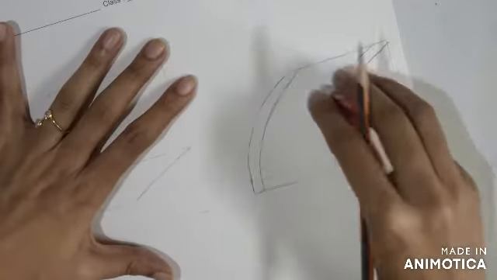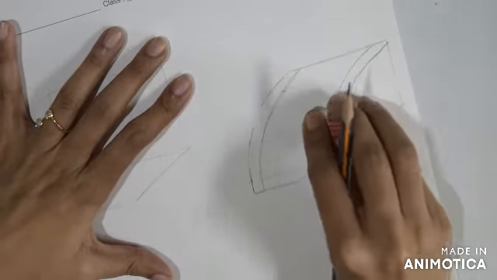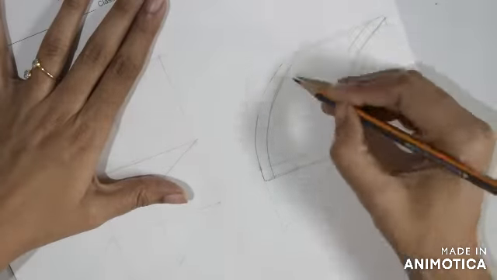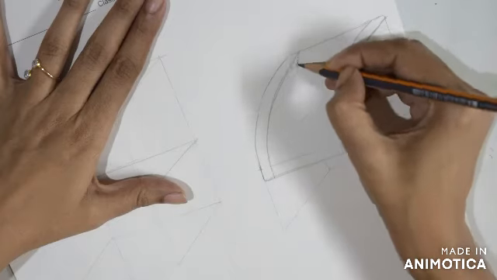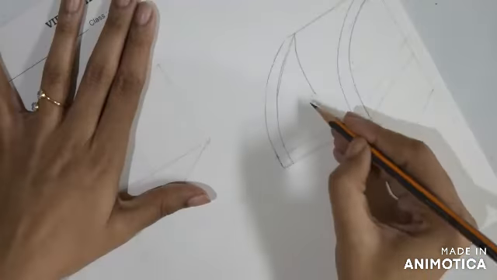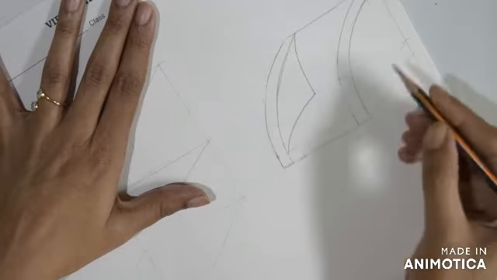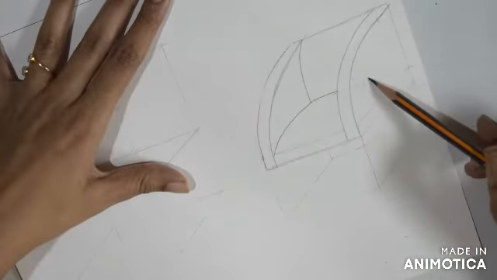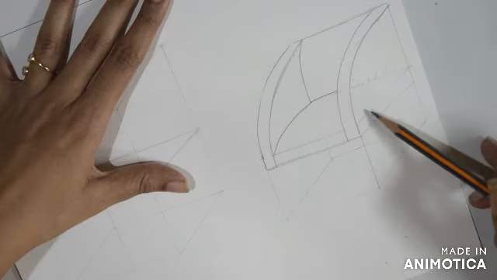For that, all the straight lines that we can see will be converted to curved lines. So this line will start from here but end here. Same with this line. So we are just changing them into curved lines. Now this is the armrest, and this is not going to be visible.